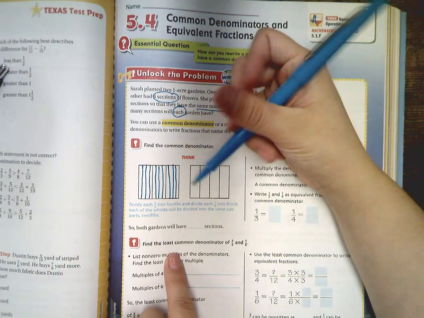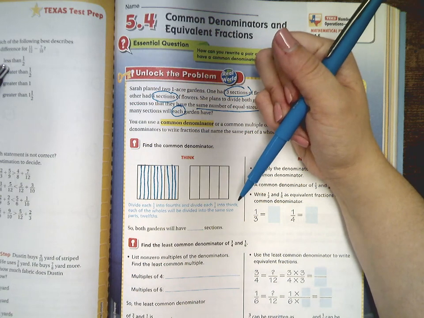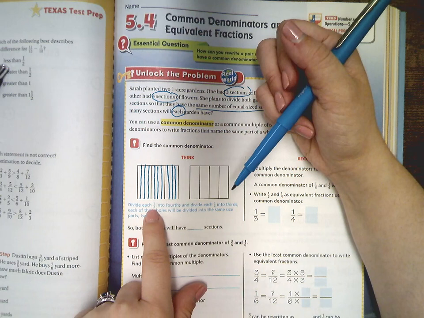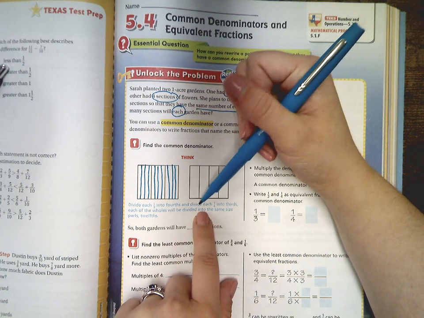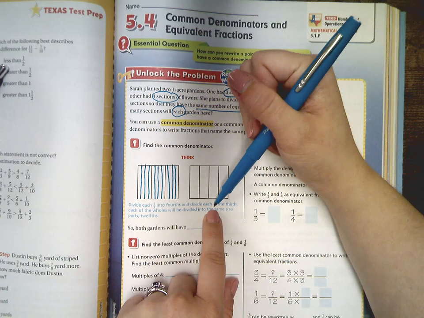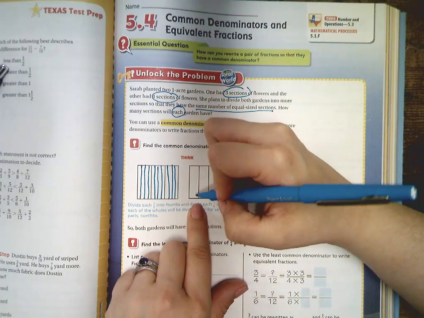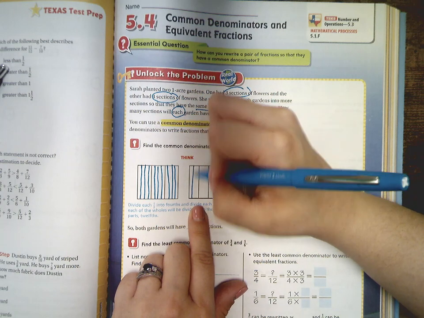And then I would have to divide my fourth into thirds, right? So I'm multiplying by the opposite. If I multiplied 3 times 4 to divide into fourths, then if I divide fourths into thirds, I have to multiply it by 3, right? To get to 12. So I'm going to divide it, and I'm only going to need 2 lines to make it into thirds.